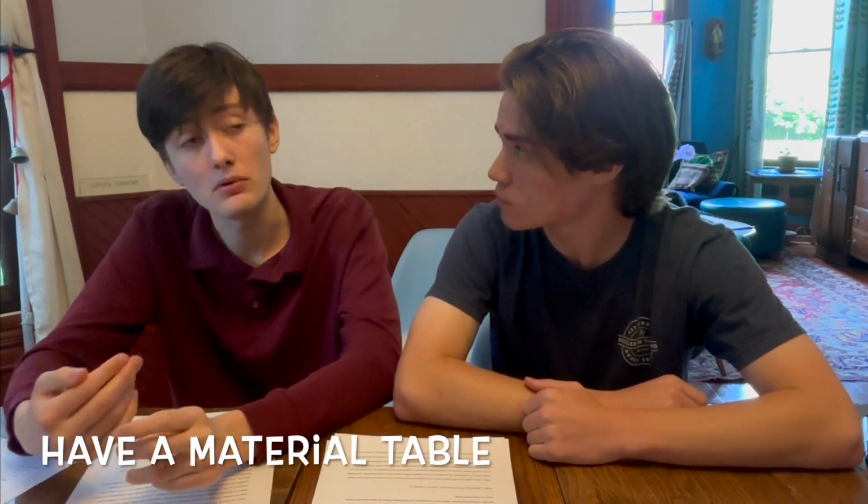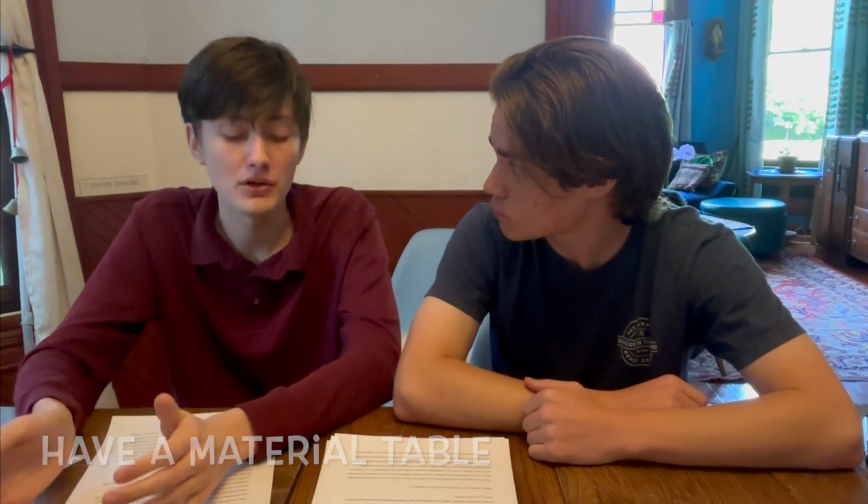You can just put this in a table. Hopefully your teacher has given you a template table that you can put your materials into. If you do have that, this should be an easier section. This one's pretty simple.